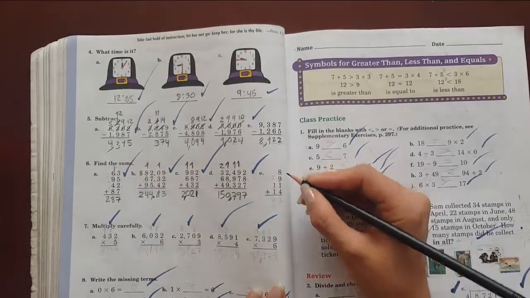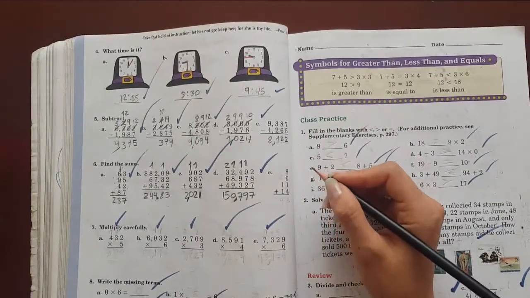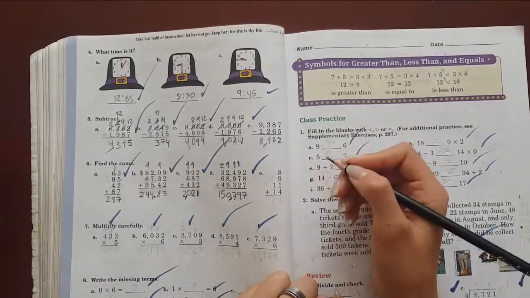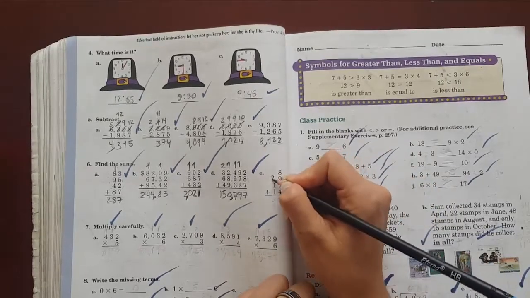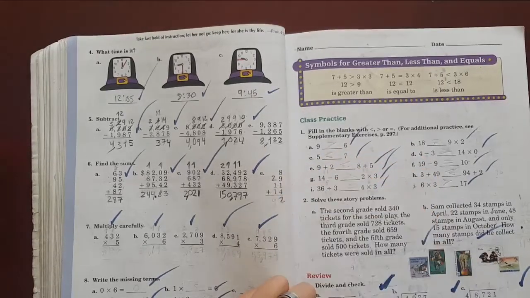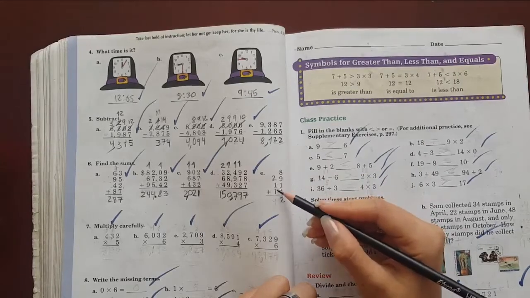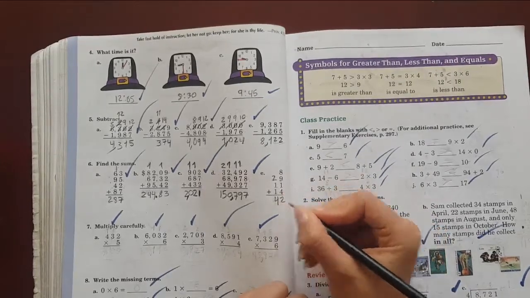Let's move on. 8 plus 9, 17 plus 1, 18. Plus 4, 22. And I carry 2. 2 plus 1, 3. 3 plus 1, 4. Can you see it?